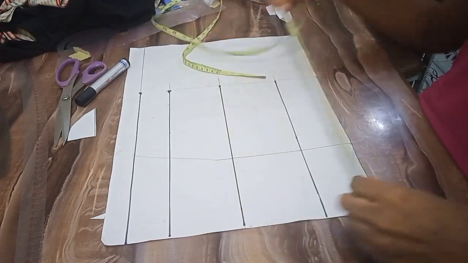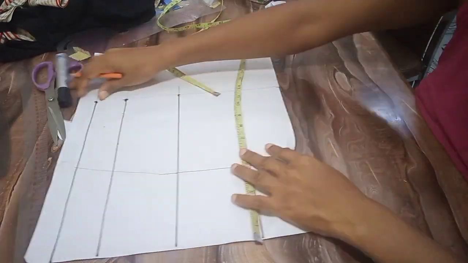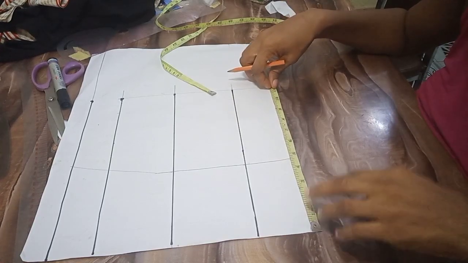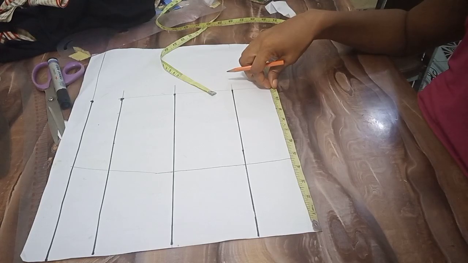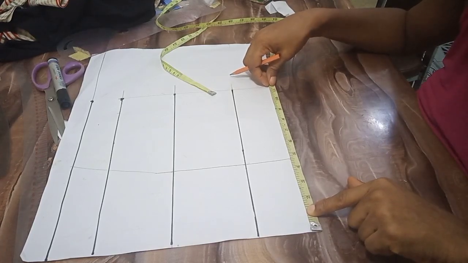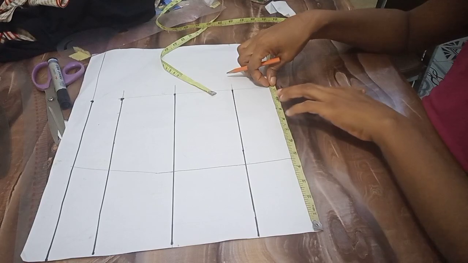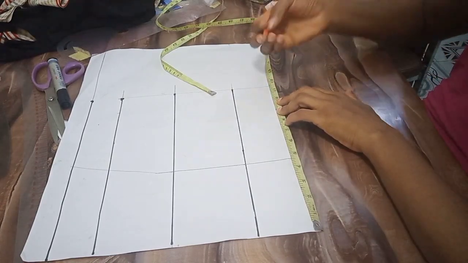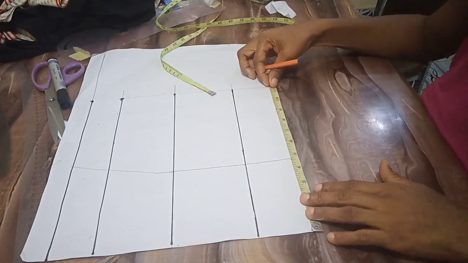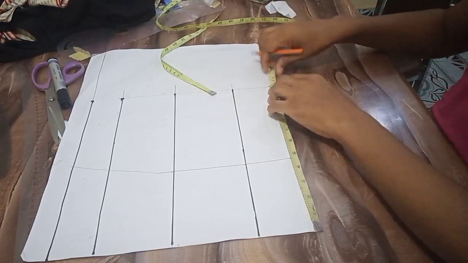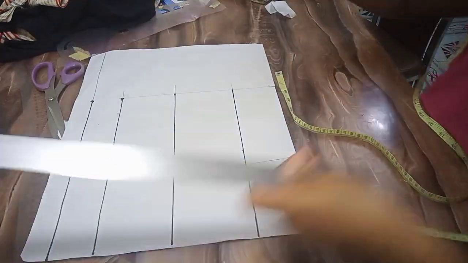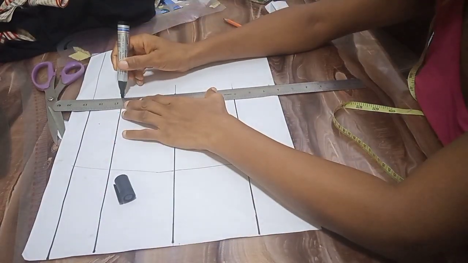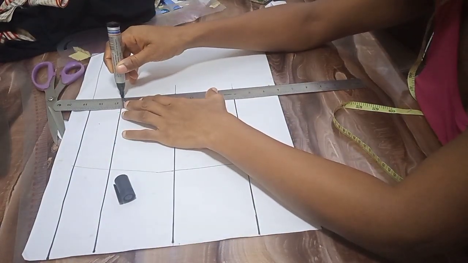The next is to mark the round waist line. For the round waist, the measurement I'm working with is 32 inches divided by 4, which gives me 8 inches, plus 2 inches dart allowance. That will give me 10 inches, plus 1.5 seam allowance will give me 11 and a half. So this is my 11 and a half. The next thing I'm going to do now is to join the point from the chest to the waist. Okay, so this is it.